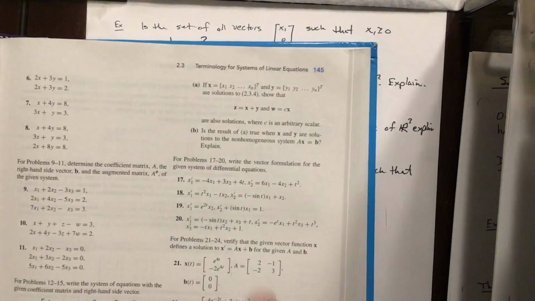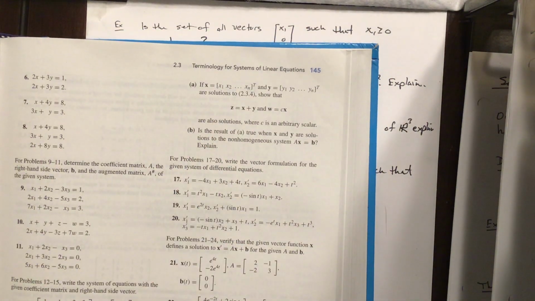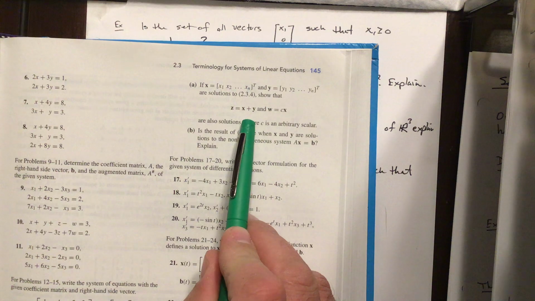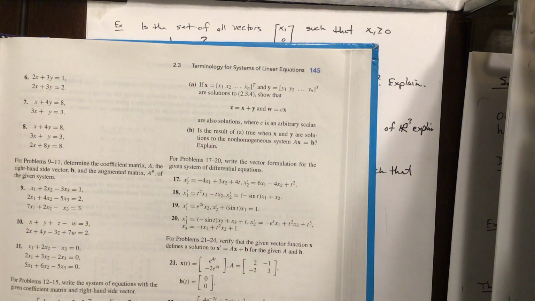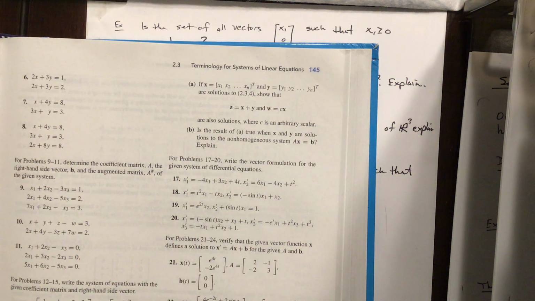We looked at parts A and B. Well, what was z? z was the sum of two vectors such that Ax equals 0 and Ay equals 0, and we showed that Az equaled 0. So that meant it was closed under addition.